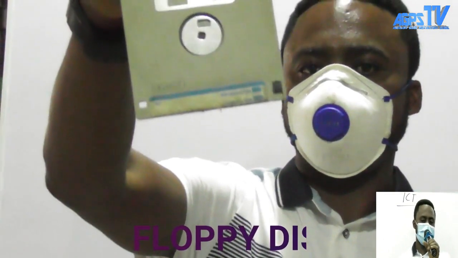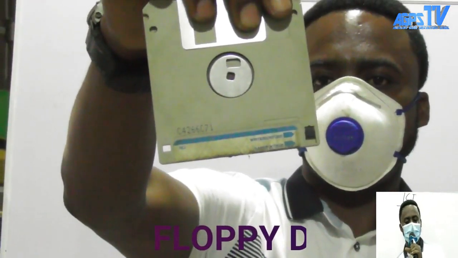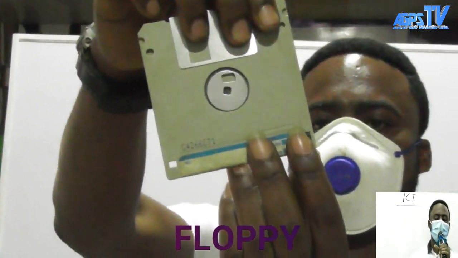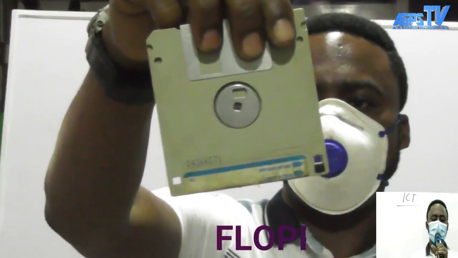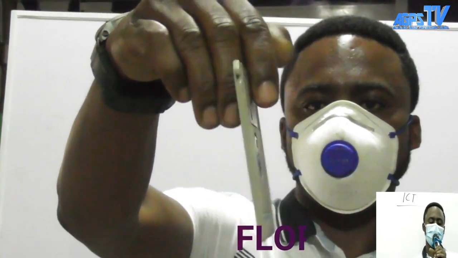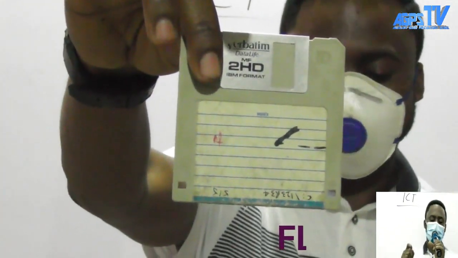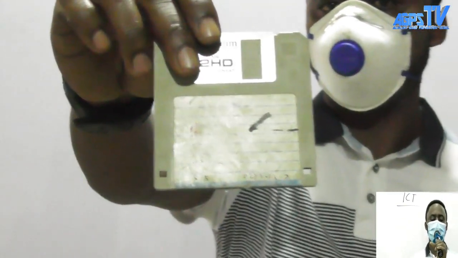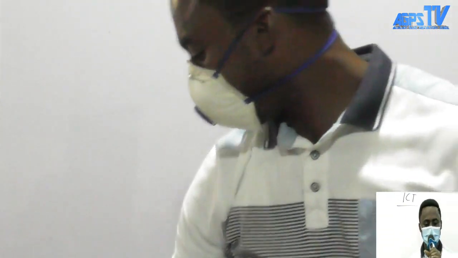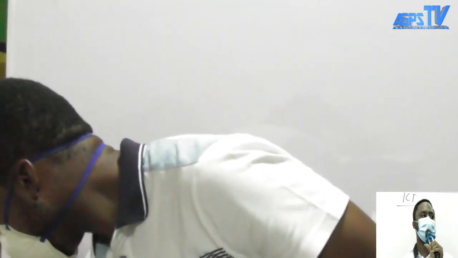The part I just closed is called the write protect. If you open it, it gives you the chance to copy information onto and from it. If you close it, you can't copy information onto or from it. So the device being displayed on your screen is the floppy disk, the floppy diskette.